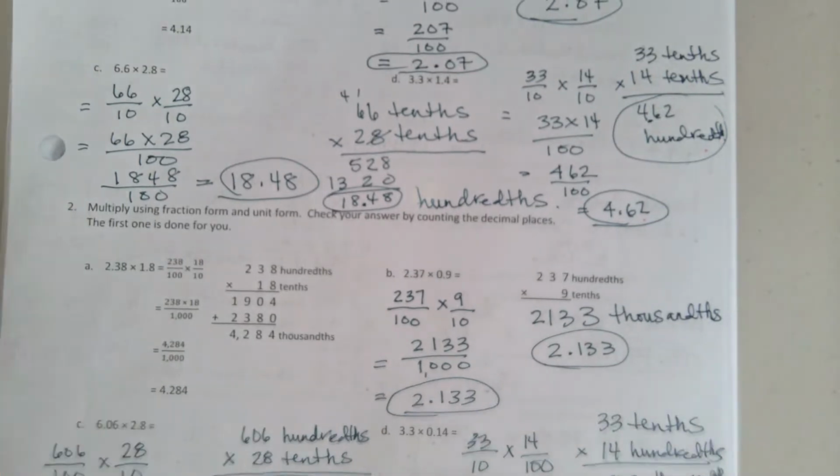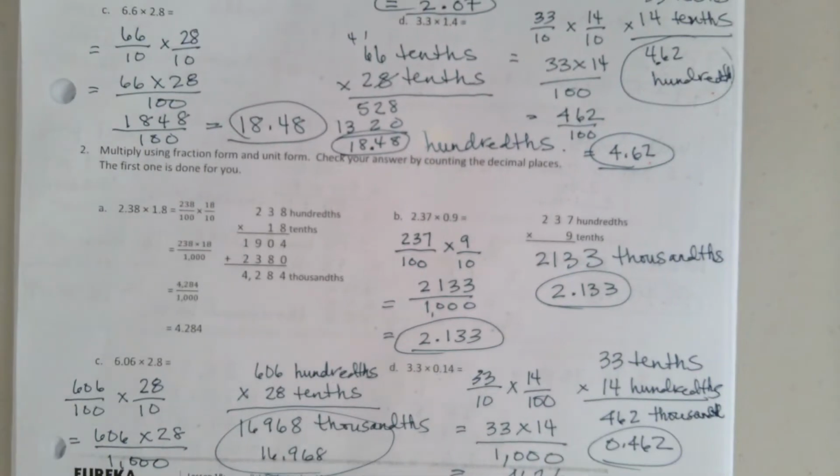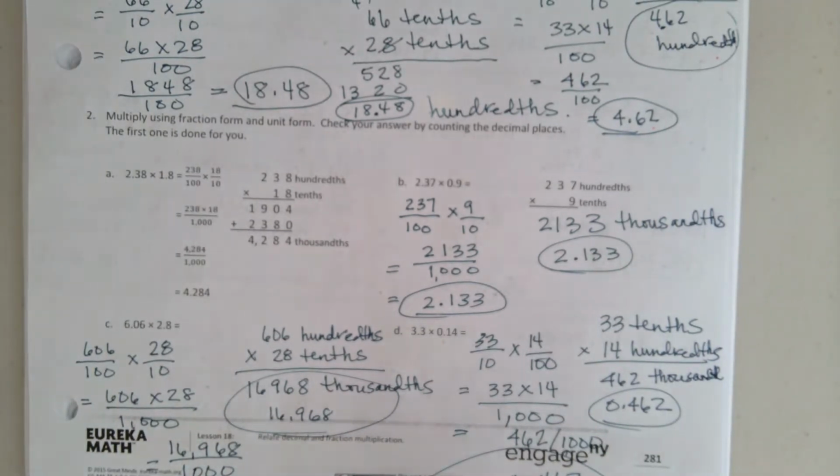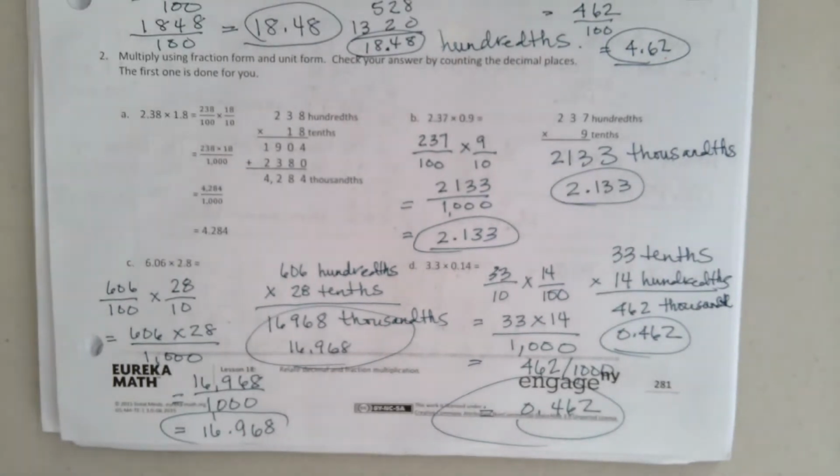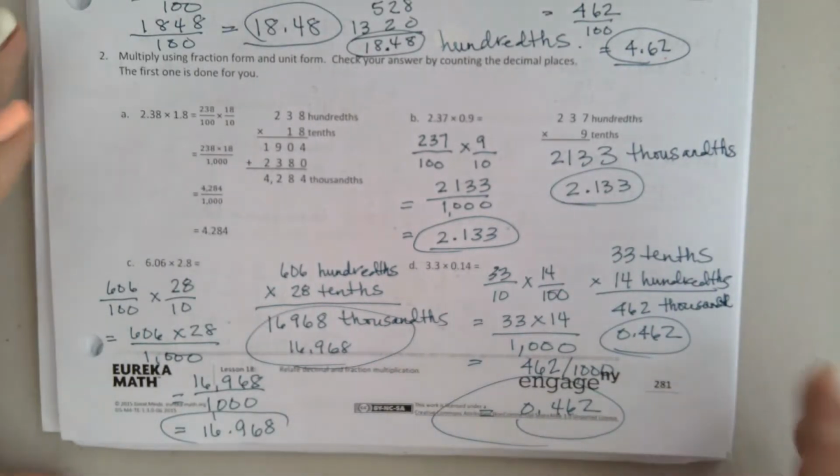All right. If you made a mistake, maybe you just made a mistake on your multiplication or something. Go back and check. But when you're multiplying and you're taking a test, you have to get it right. So you have to work on those multiplication skills.